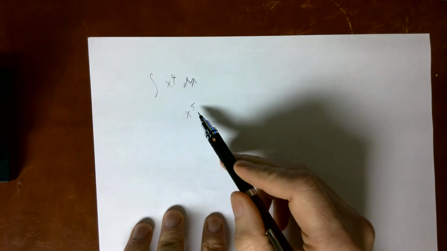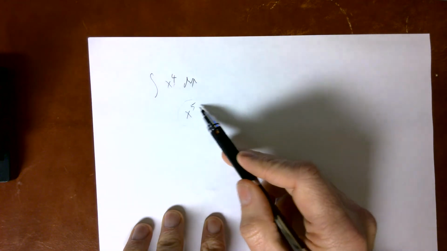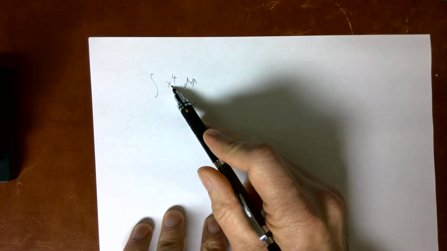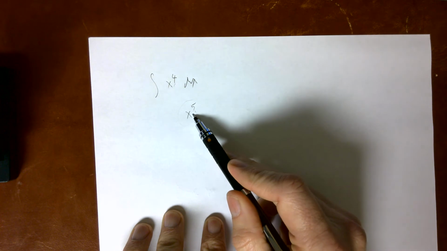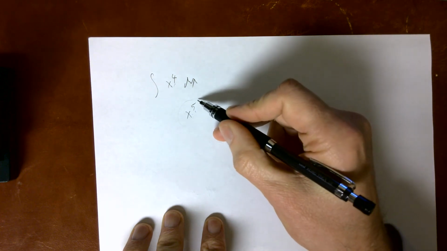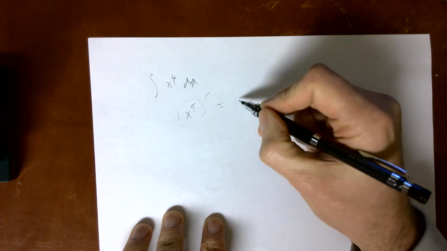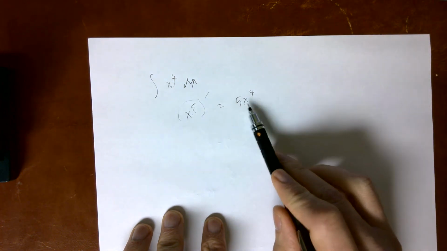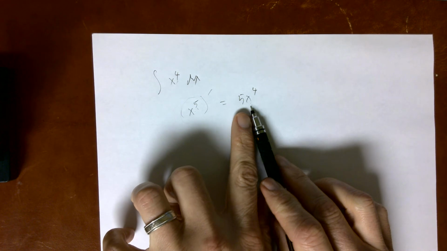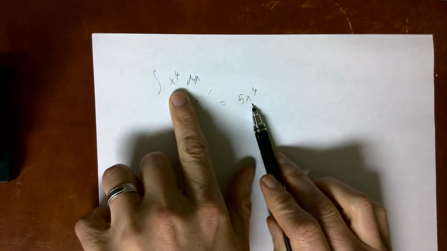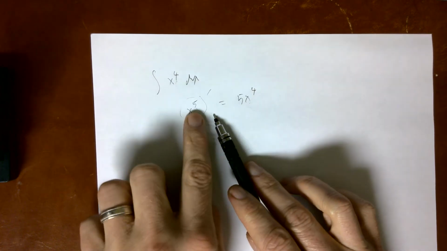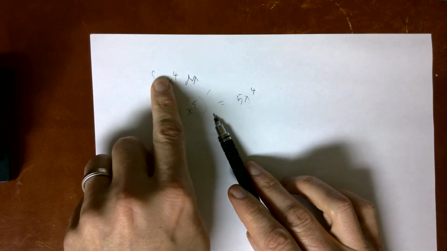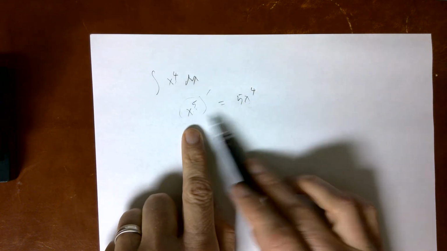Because what I want to do is think of something here that when I take the derivative, I get this. So when I take the derivative of x to the fifth, well, let's see, that's going to give me 5x to the fourth. Now I'm going to compare. When I compare, this isn't quite this, right? Remember, my goal is whatever's here, when I take the derivative, I better get x to the fourth. It's not quite. I got that extra 5.